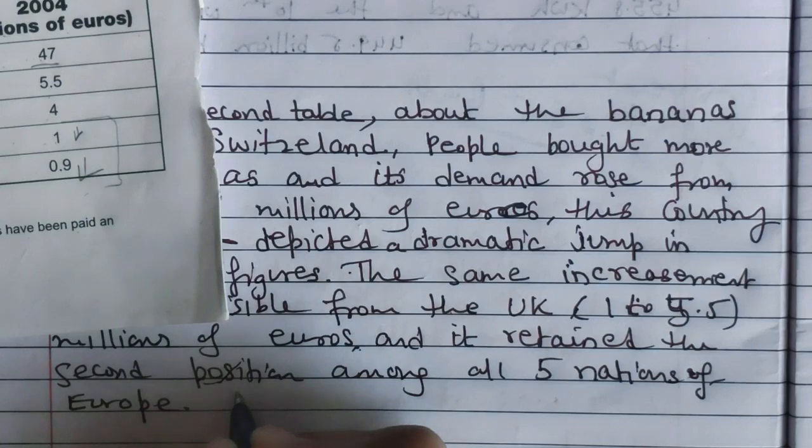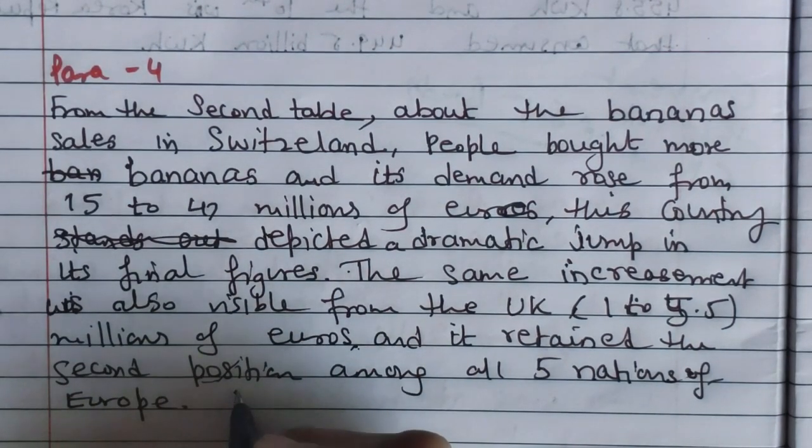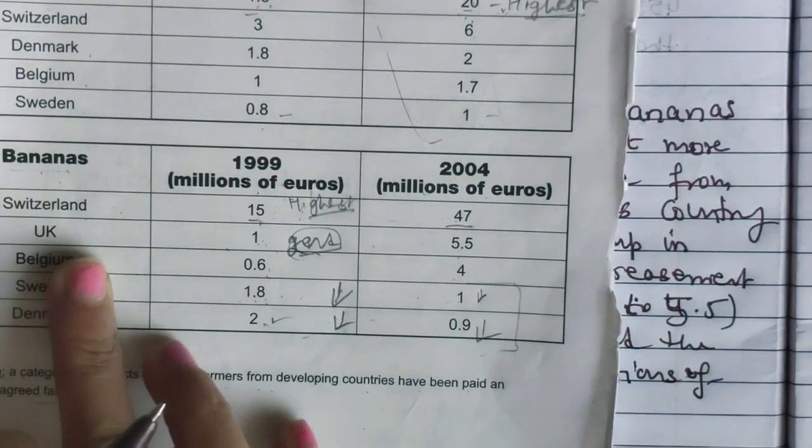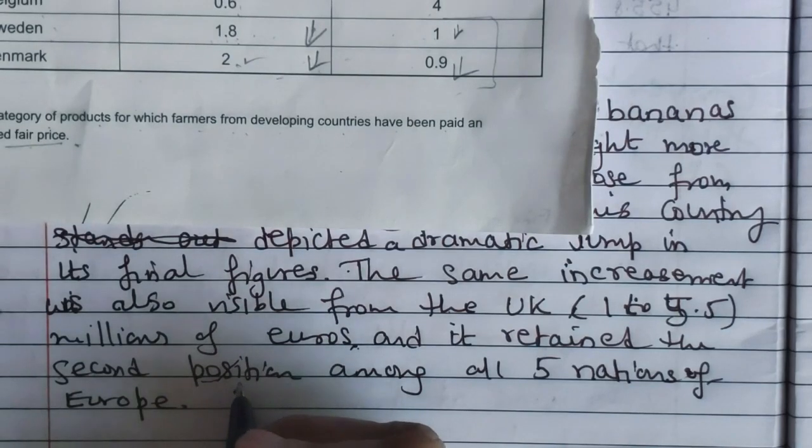Now what about these? Fourth, Belgium is also left. So Belgium is also showing the trend.